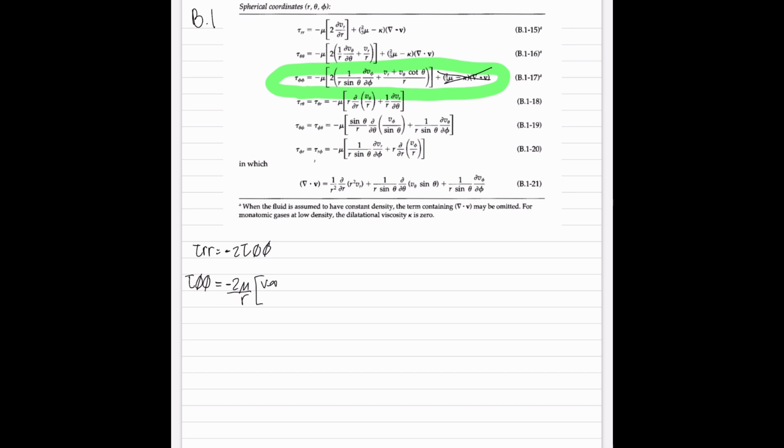And again, no derivation added. You really just have to add the velocity with respect to the radius plus the velocity with respect to theta times the cotangent of theta divided by r.